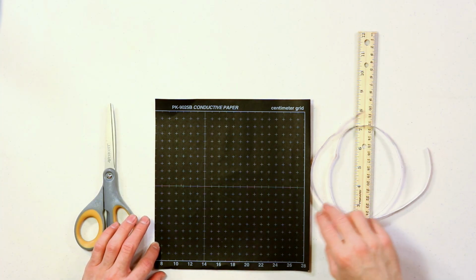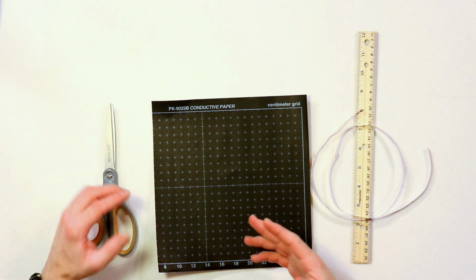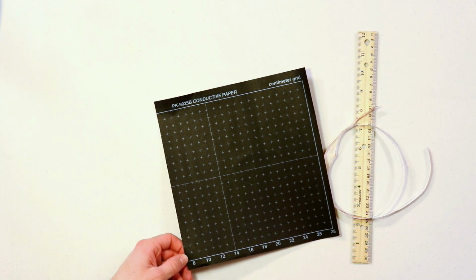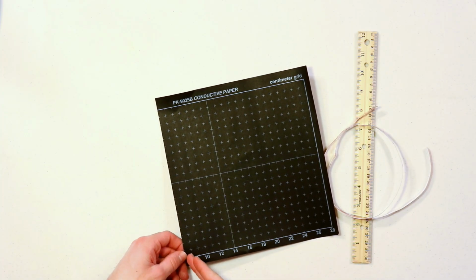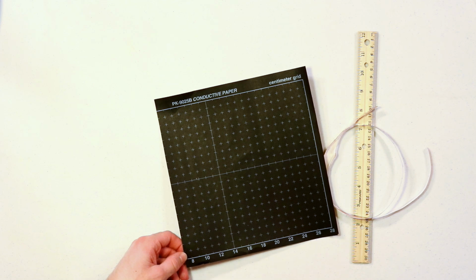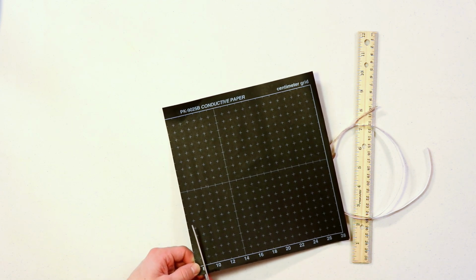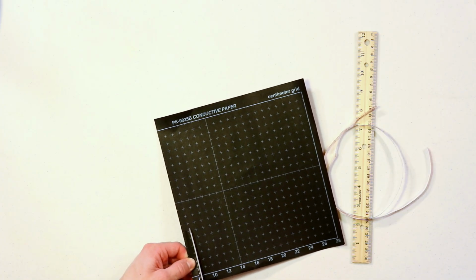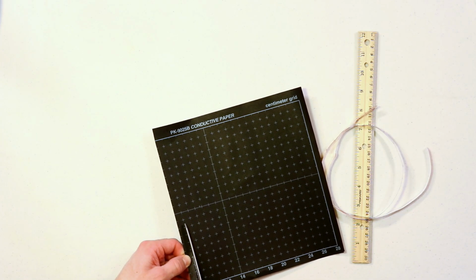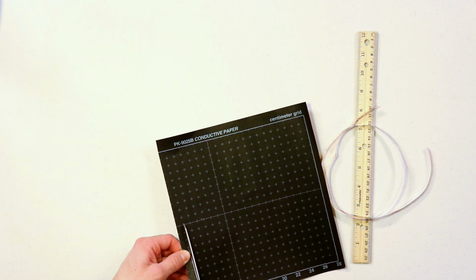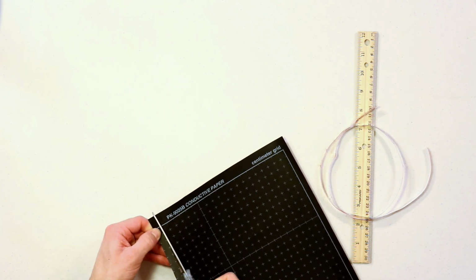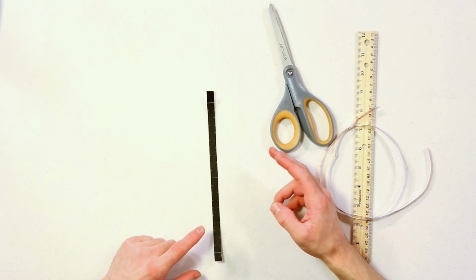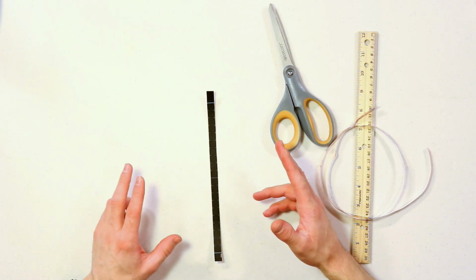For the paper resistors, we need to cut off a 1 centimeter strip from the conductive paper. I'm going to use this paper that I've already cut some off of, but you'll probably have a full sheet. So I'm just going to cut off 1 centimeter from this. You'll notice that it is a centimeter grid on here, so each one of these lines is a centimeter. I just need to cut along that line, and we'll remove a 1 centimeter strip from the paper. You'll notice that I've left the top margin and the bottom margin of the paper on there, and we're going to use that, so make sure you don't cut that off.